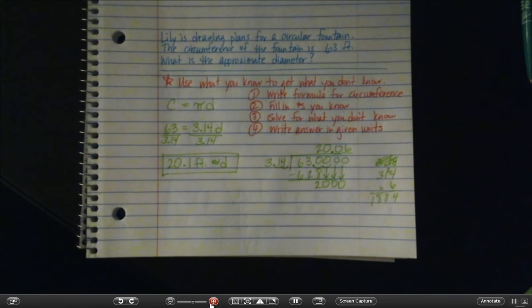Use what you know to get what you don't know. Circumference is pi d, and pi is the ratio of a circle's circumference to its diameter. We don't usually know the circumference. We're usually trying to figure that out. But since we know what pi is and that it's always 3.14 or 22/7, we can use that information to figure out what we don't know. There you have it.